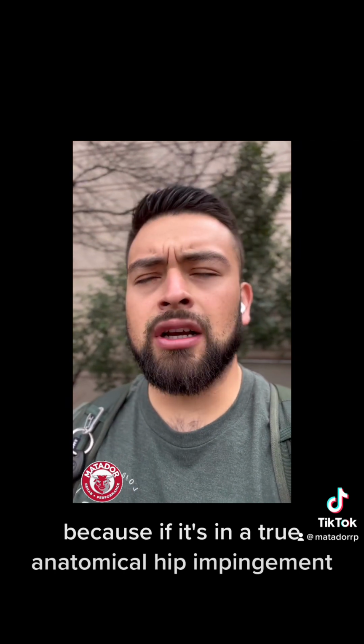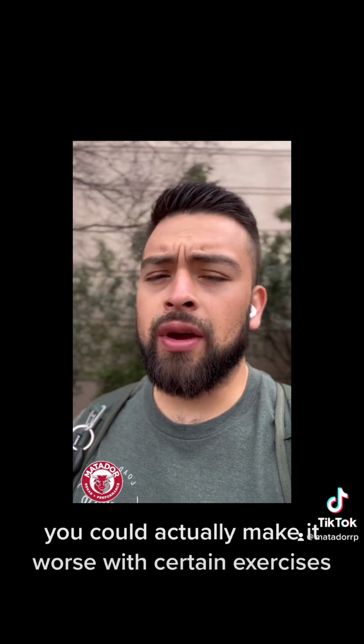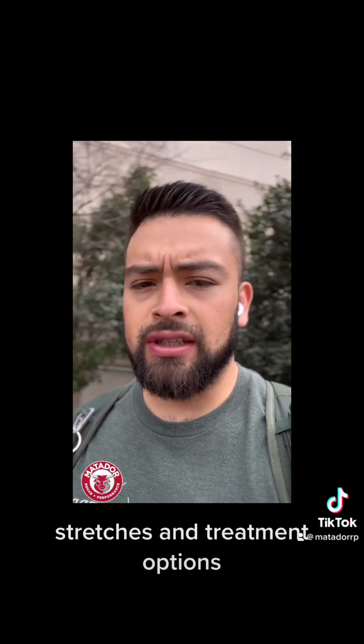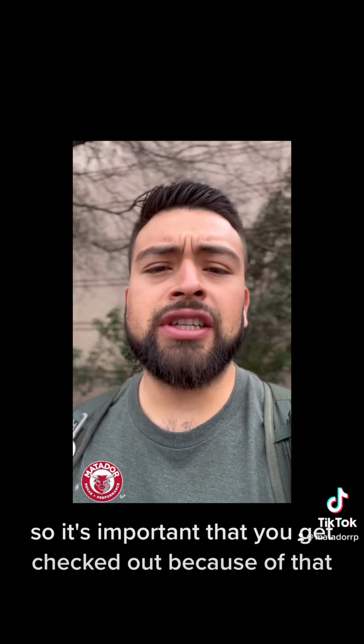Because if it's a true anatomical hip impingement, you could actually make it worse with certain exercises, stretches, and treatment options. So it's important that you get checked out because of that.